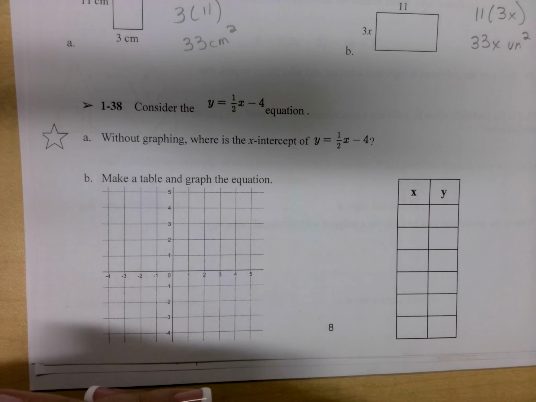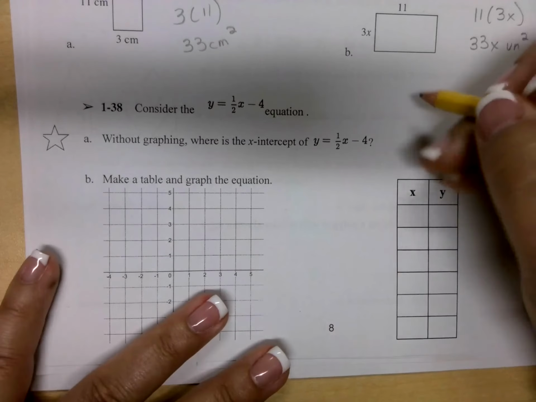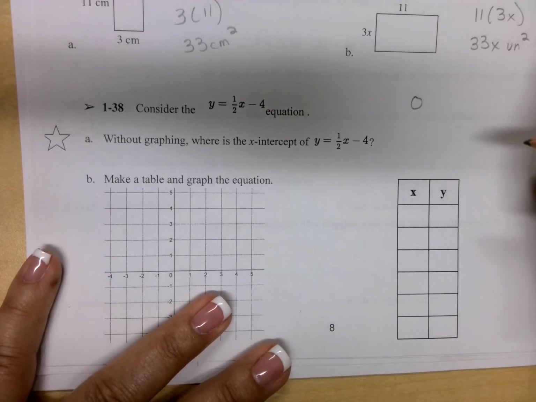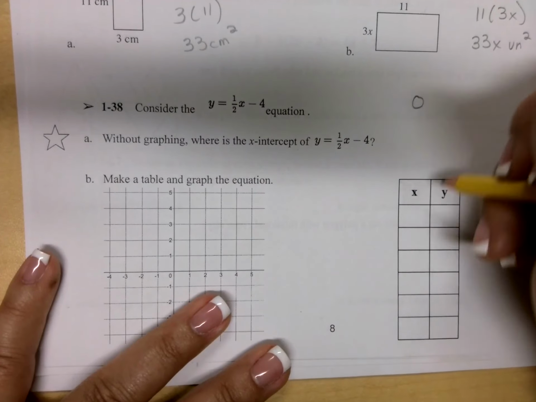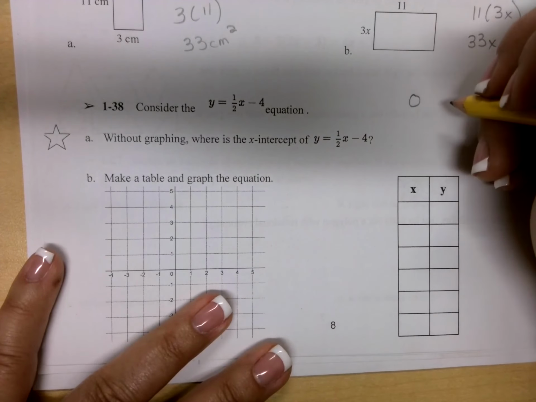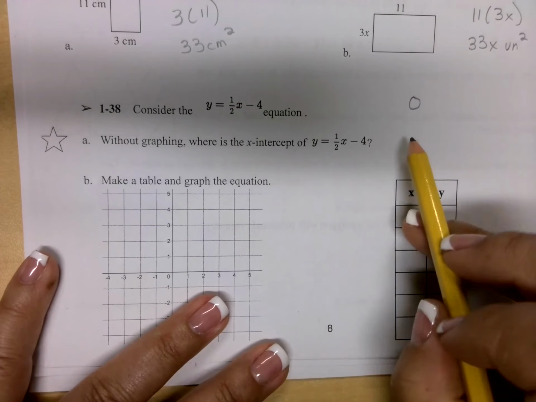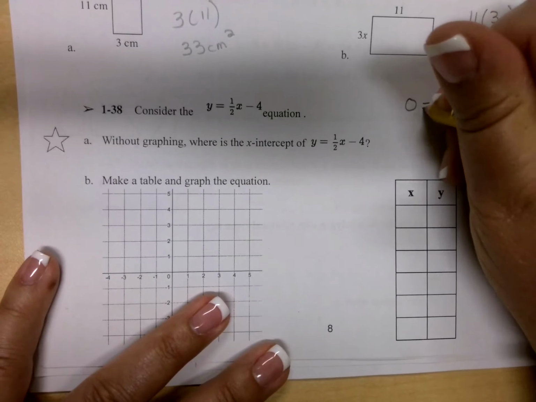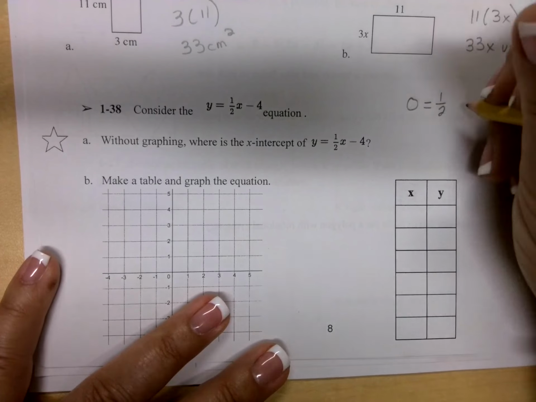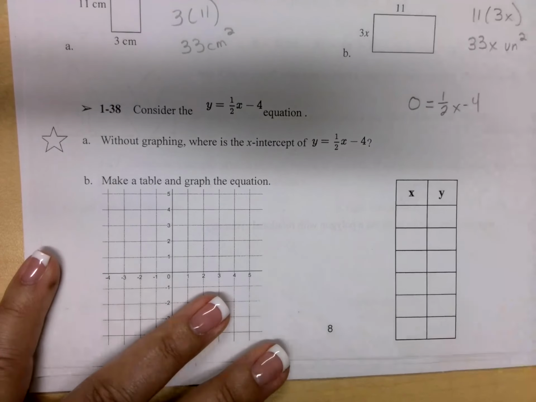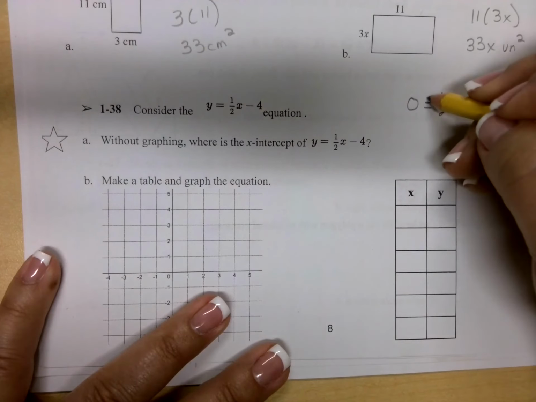And so to find an x-intercept, your x-intercept is whenever y equals 0, that'll give you what your x-intercept is. And so I'm just going to plug in 0 where y is and solve for x. So 1/2 x minus 4. Go ahead and solve this.